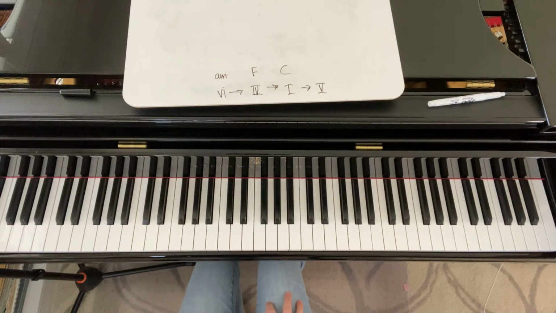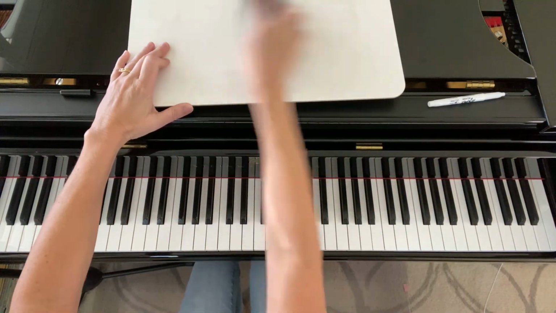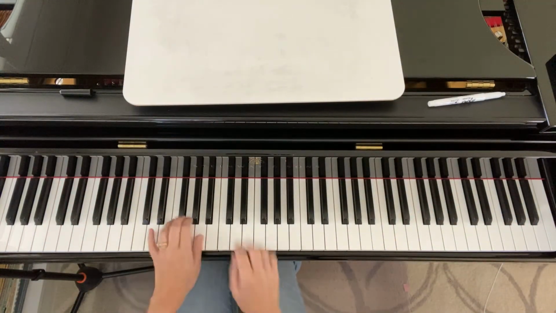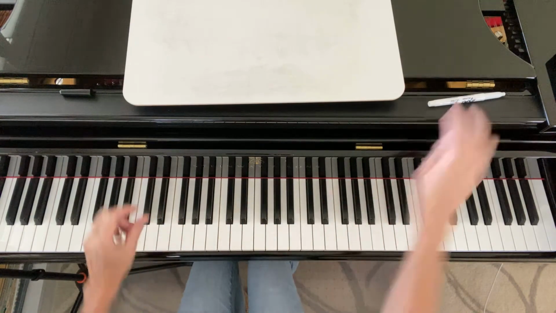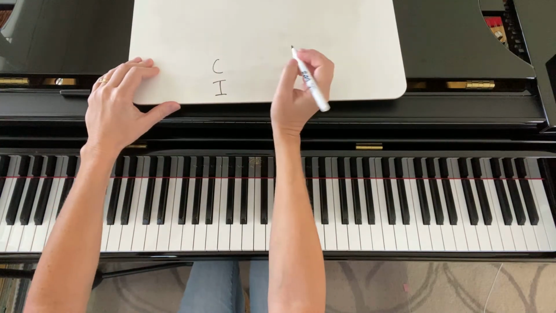Just with these 4 chords, you have a lot of options. You can use these to create melodies for yourself or to accompany familiar songs that you like. Another common chord to throw in there is the 2 chord. So the 2 chord in C would be D minor, right?